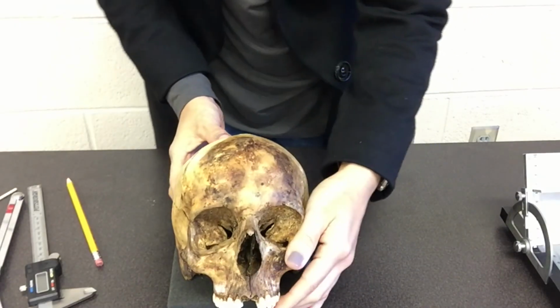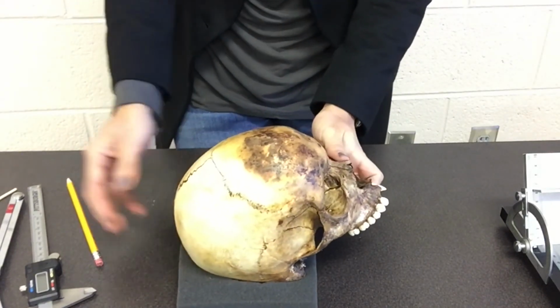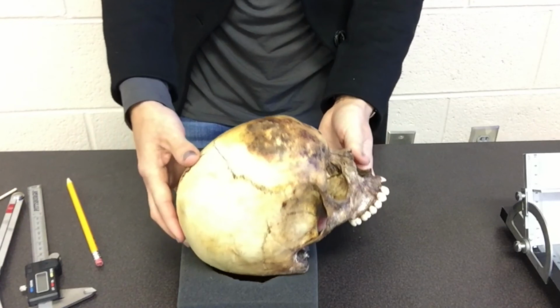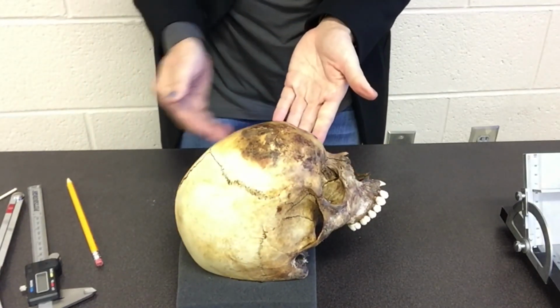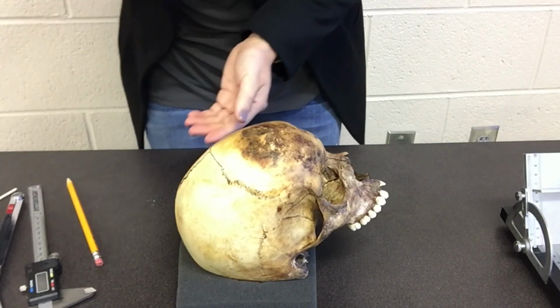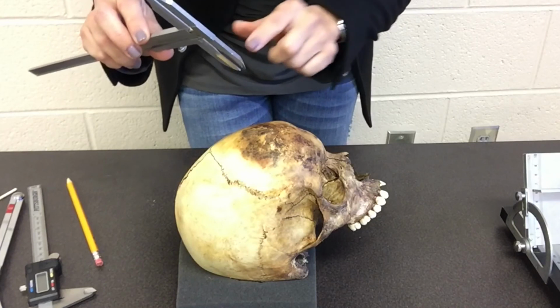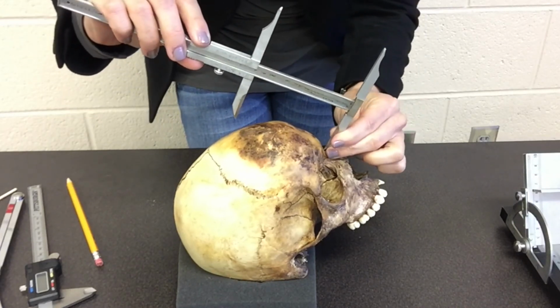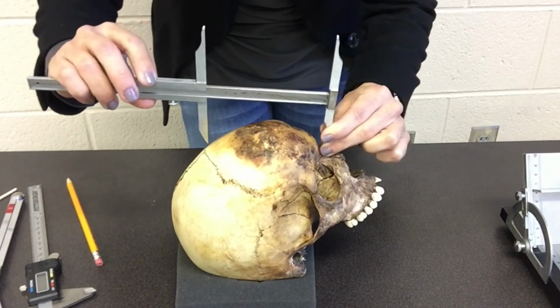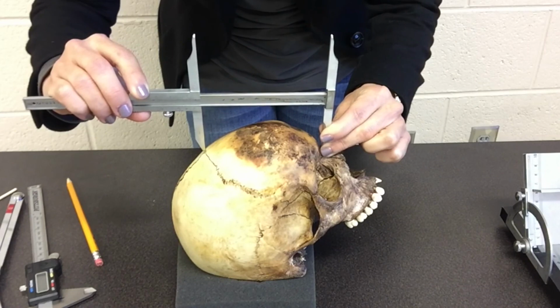All right, the next measurement is frontal chord. This is the straight line distance between nasion and bregma. I like to place the skull on the occiput slightly. I like the left side of the skull facing me. That's probably personal preference. Using the sliding caliper with the pointed tips, place one end on nasion. Remember that's on the frontal, don't dip into the suture, and the same goes for bregma on the frontal to get the frontal chord.